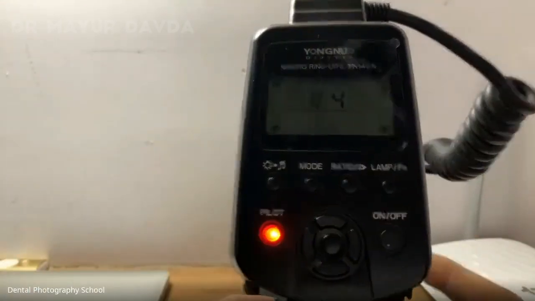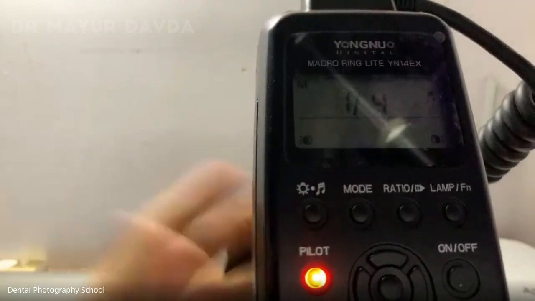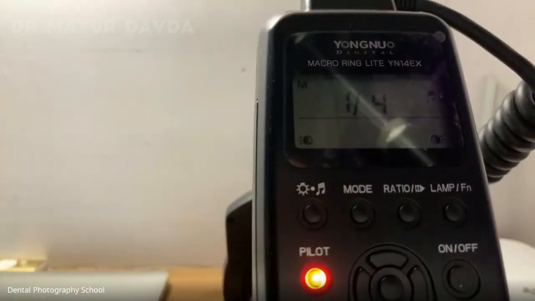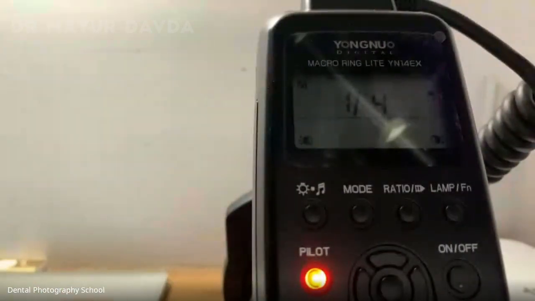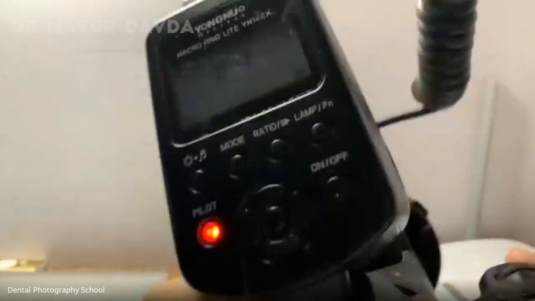So my camera settings are ready and my flash is also ready, and I'm good to go to take my first image, provided I know where to take the image from. Basically, the last thing that you want to know is where to stand in front of the patient, and trust me, most of us go wrong over here because we don't have time. So let us try and understand.